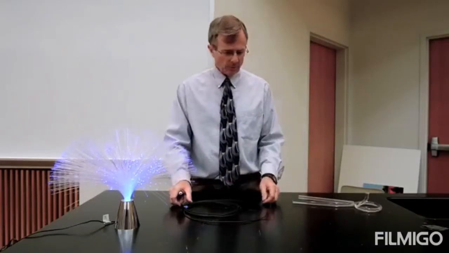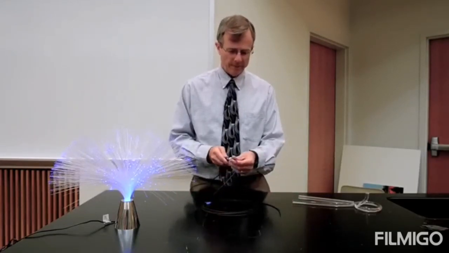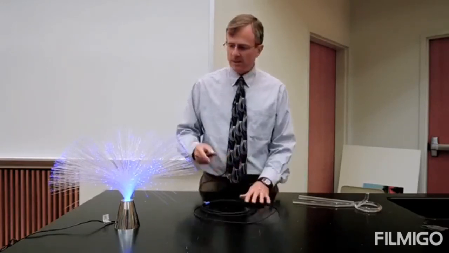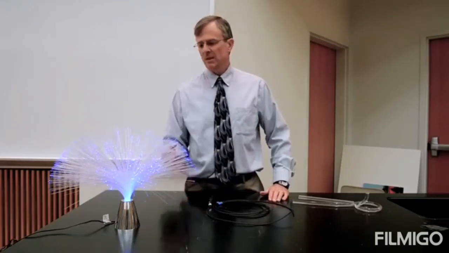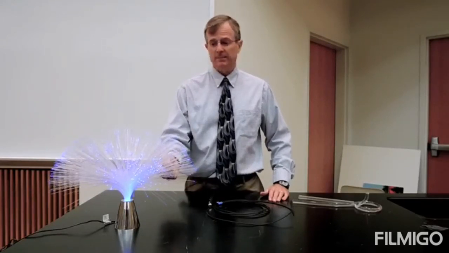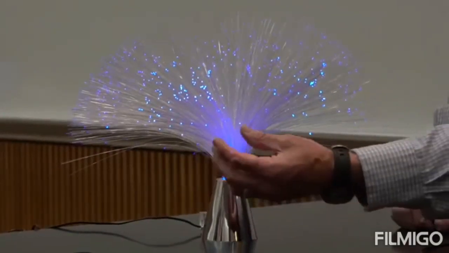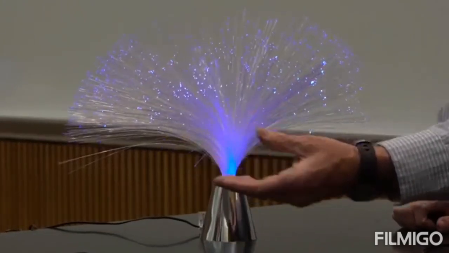This is a more typical light optical cable or light fiber. I'm just going to introduce the beam here. You'll see it come out on the far end. This is an example of a source of light in the base here, and each of these are strands of plastic, and they are channeling the light through them. And they can be bent or whatever, and they'll still channel that light.